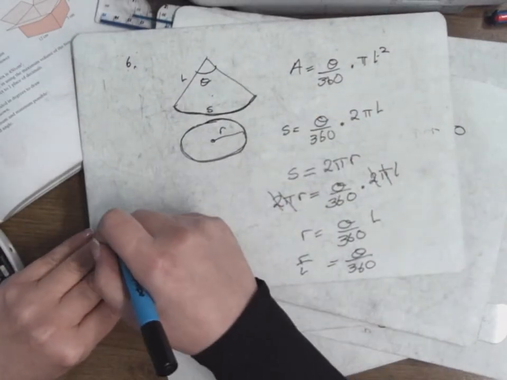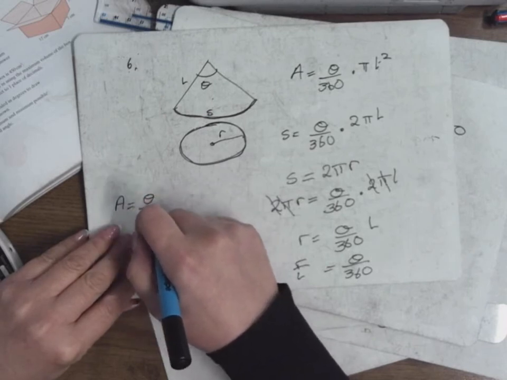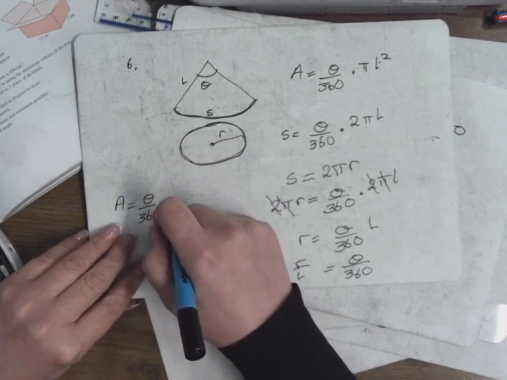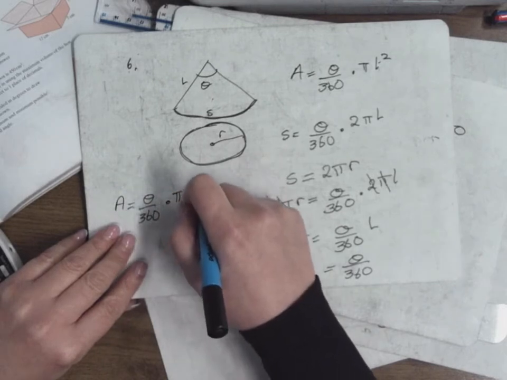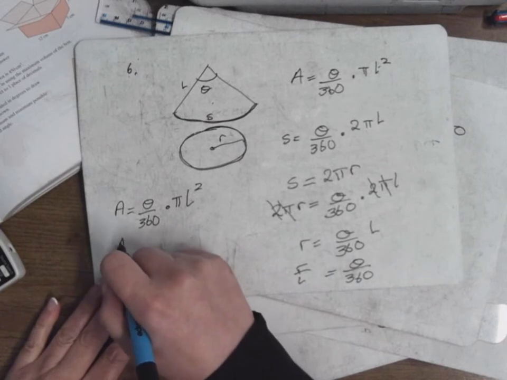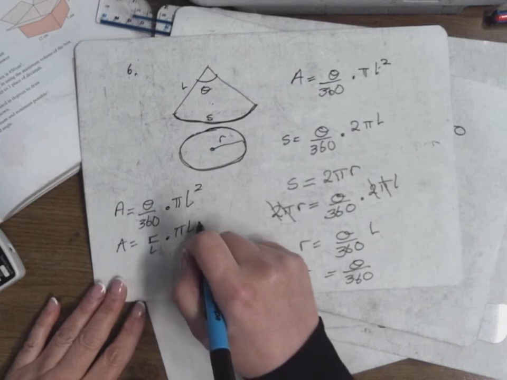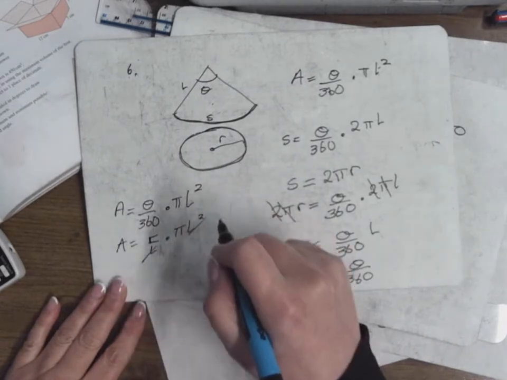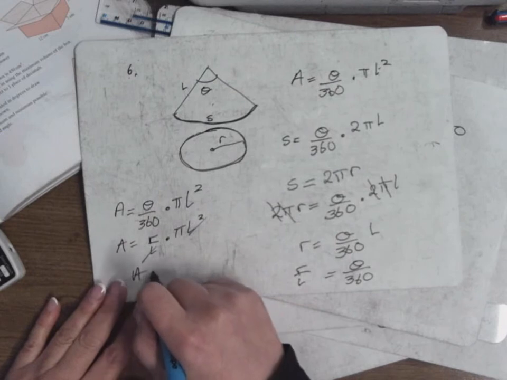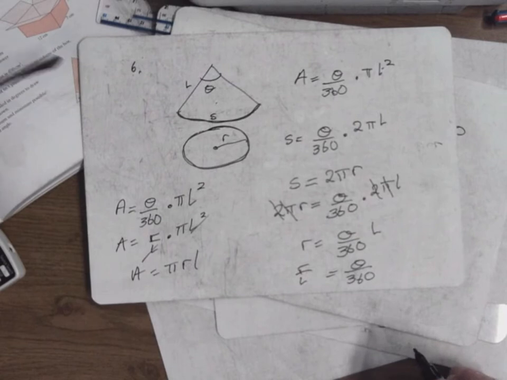Okay, then back to the area, which is what they wanted me to get. The area is theta over 360 multiplied by pi L squared. But I've just said that theta over 360 is r over L. So that means A is equal to r over L times pi L squared. So one of those L's will cancel and you'll get area is equal to pi r L, which is what they wanted me to prove. Okay? Right.